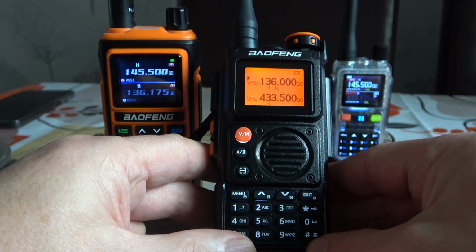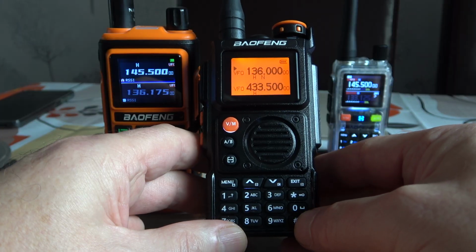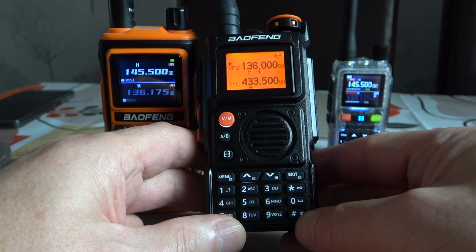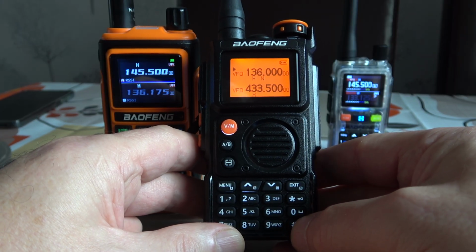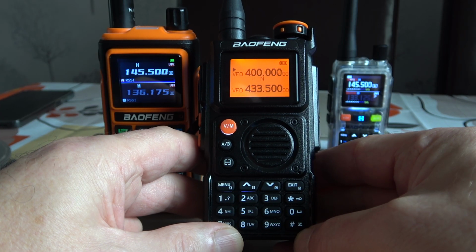So we'll initiate our scan starting from 136 megahertz, and we'll long press our #Z key, and we'll see what happens. Scanning begin.